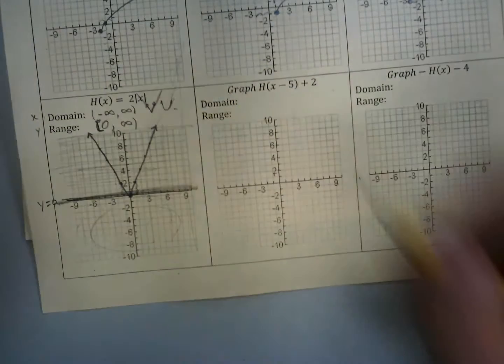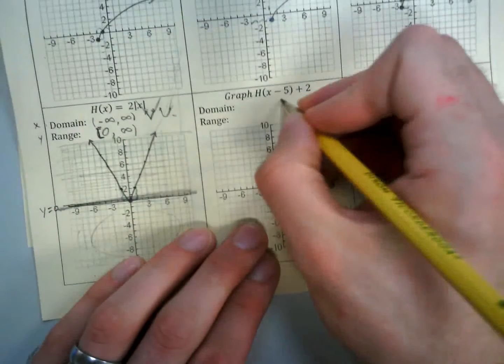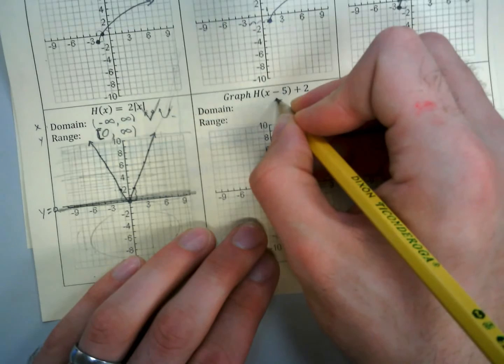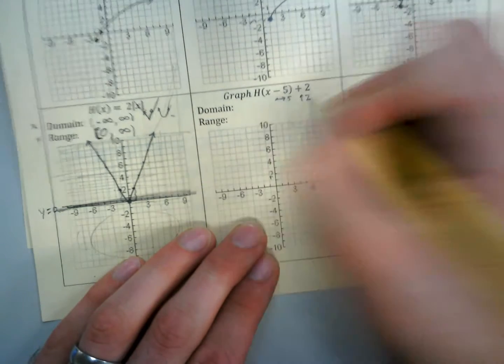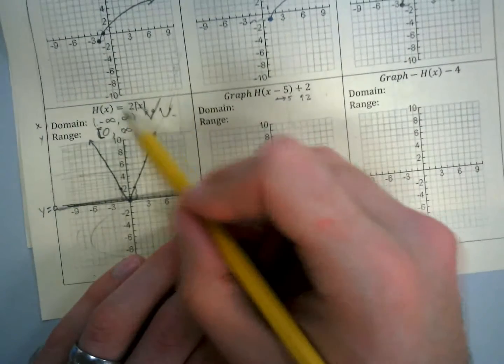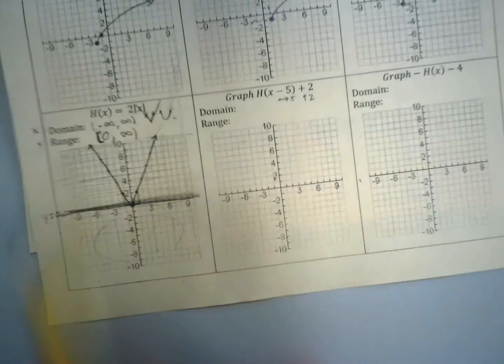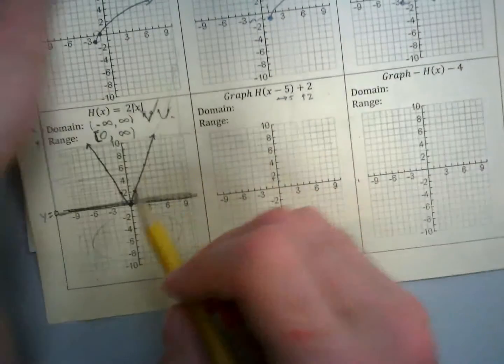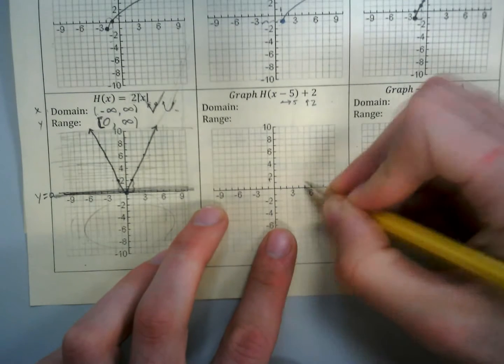Let's go next. Okay, we are shifting this graph a little bit. We're going to move it to the right 5 and up 2, but it still has the same slope. It still has that variable of 2. So we're moving the starting point over 1, 2, 3, 4, 5 and up 1, 2.